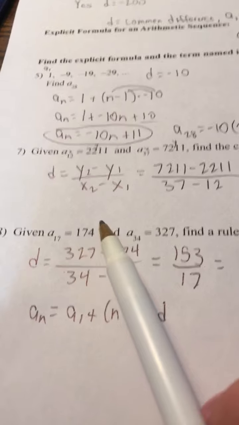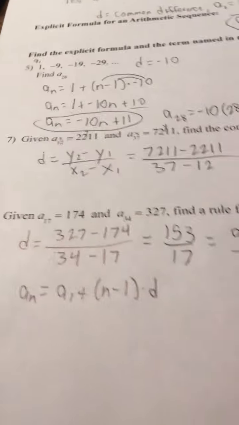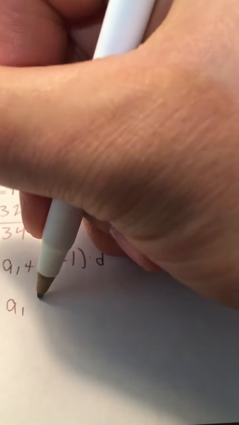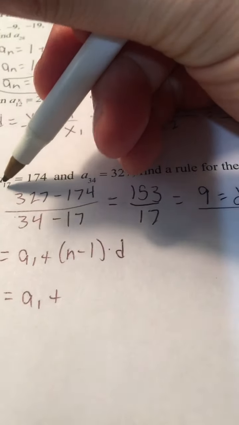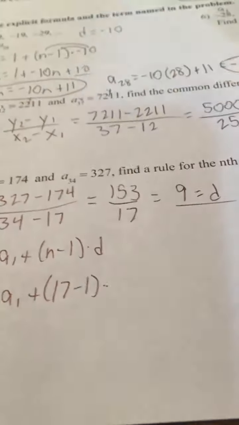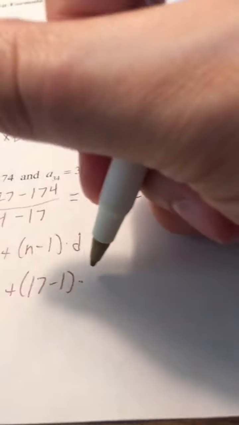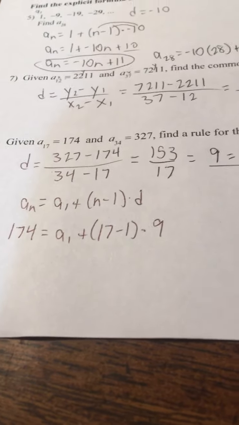I'm just going to pick one. I'm going to use the smaller one just to make life a little bit easier. I can use 174 as A of N. I don't know A1, plus N, with 174. That was the 17th term, so that'd be plus 17 minus 1 times what was D? 9. And let's just work this out. Solve for A1 because I need to know that.